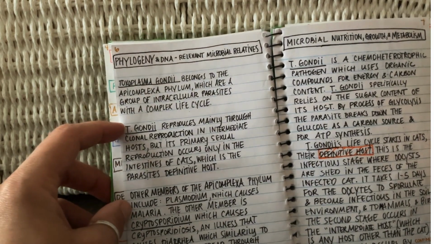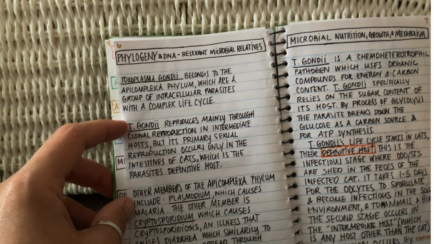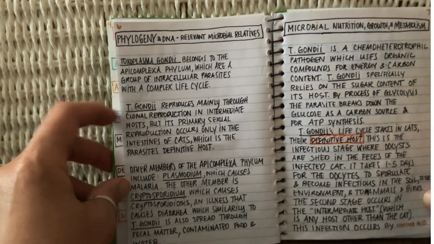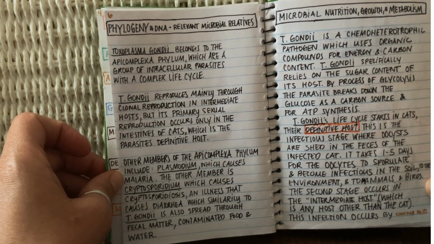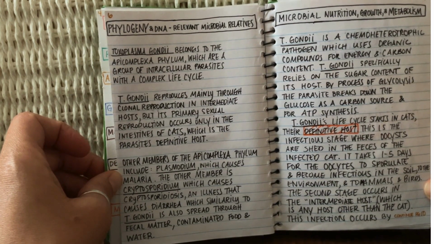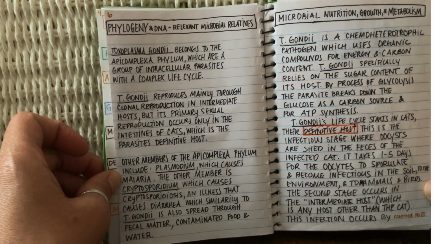Toxoplasma gondii belongs to the Apicomplexa phylum, which are a group of intracellular parasites with a complex life cycle. T. gondii reproduces mainly through clonal reproduction in the intermediate host, but its primary sexual reproduction occurs only in the intestines of cats, which is the parasite's definitive host.